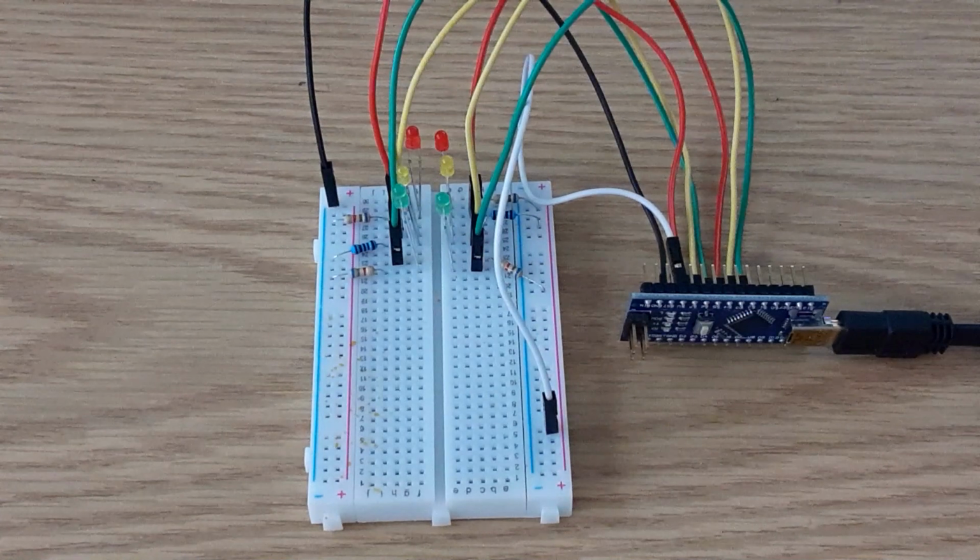Today I want to explain the basics of using classes in C++. As an example, I will use a traffic light simulated by an Arduino Nano and 6 LEDs, 2 red, 2 yellow, and 2 green. Here is the device. The LEDs are connected to the Nano by jumper wires.